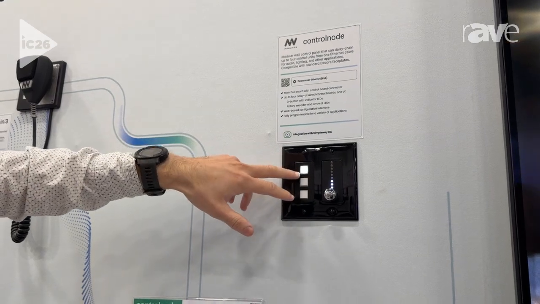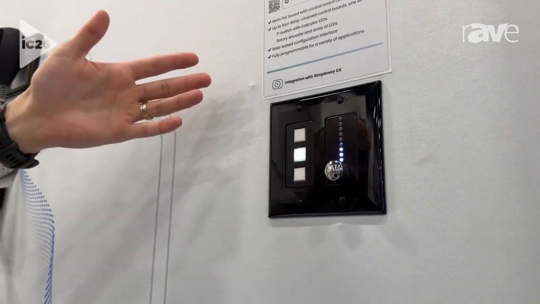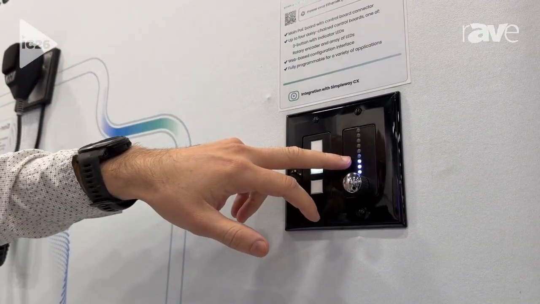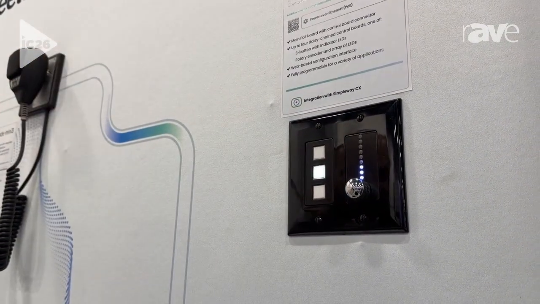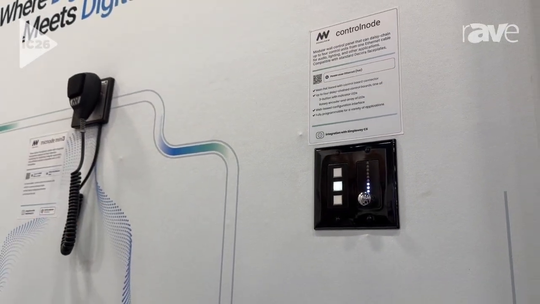So you can use this one for volume control, for zone selection. You can open the door with it. You can shut the lights off. This guy we are now using more for volume control, but if you have any other use case for these controls, the Controlnode is the device for you.